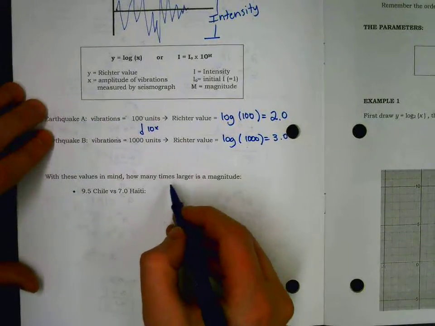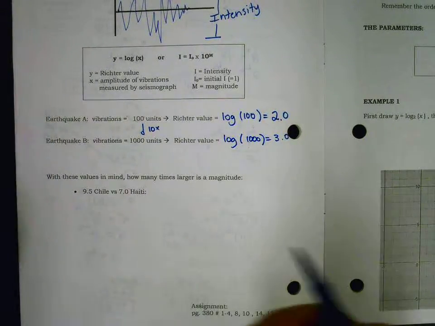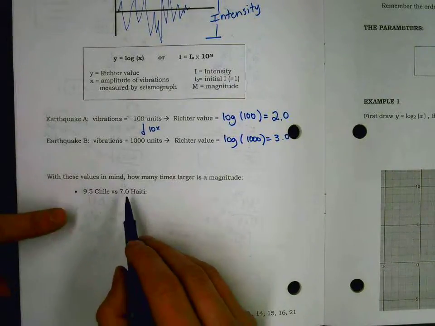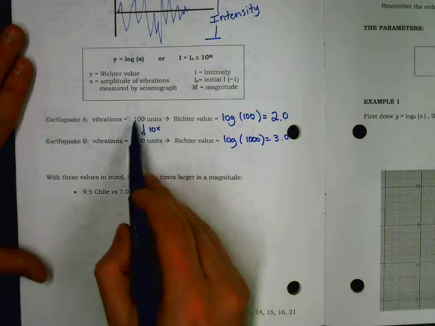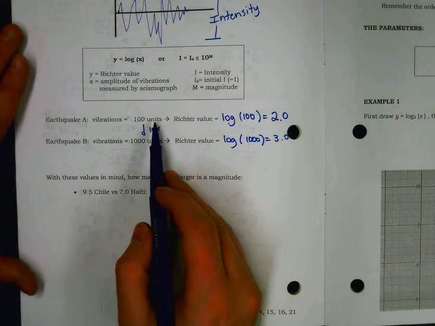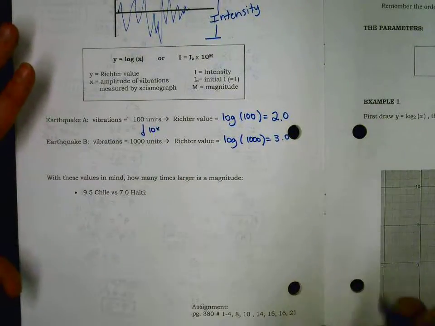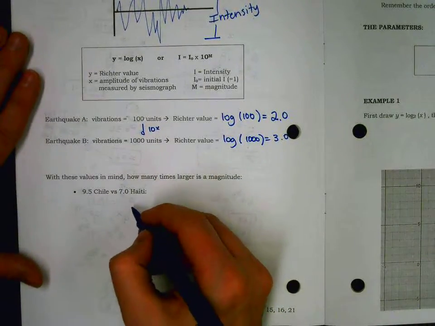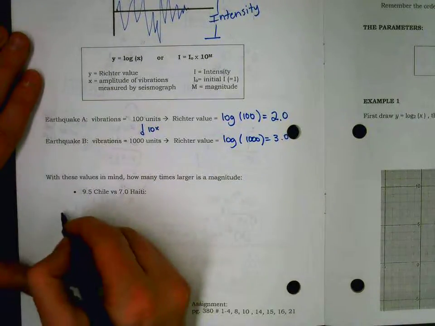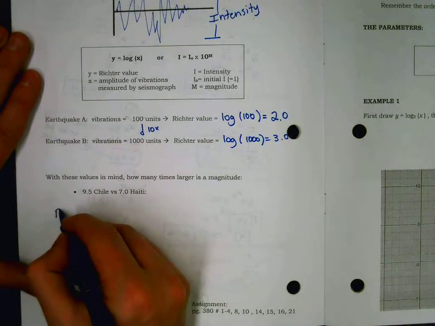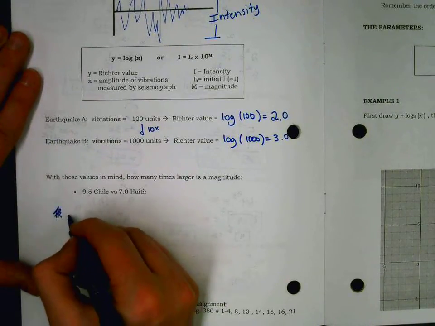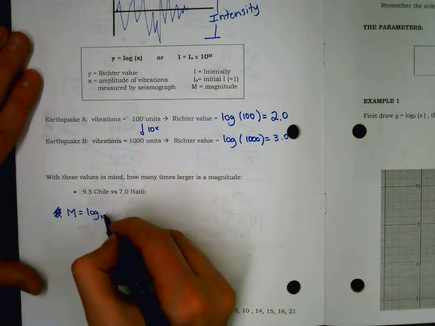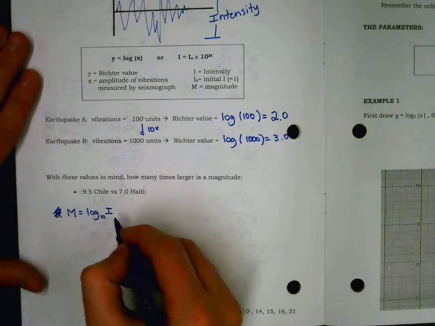So if we're comparing how much more intense they are, we're not just going to divide 9.5 by 7.0, because the actual intensity is based on their original I value, or their original vibrations. So what we're going to do is consider this Richter scale value, which I'll call magnitude, which is based on log base 10 of our intensity.